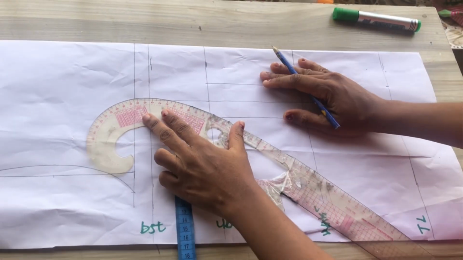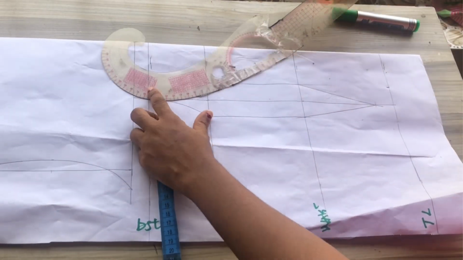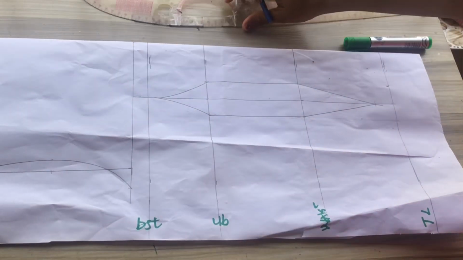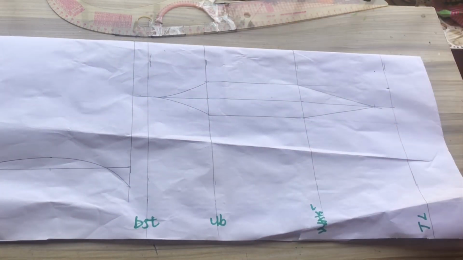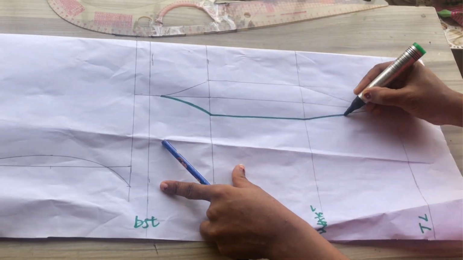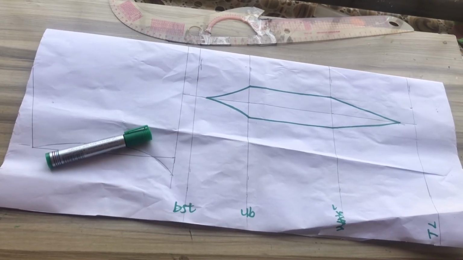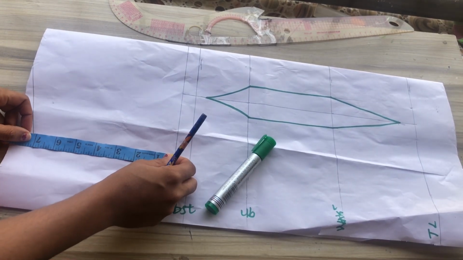So now I'll place my curve ruler connecting from the bust down to the underbust, and I'll go ahead to repeat this at the other side of my pattern paper also. After I'm done connecting at this point, I'm just going to go ahead to use my marker and I'm going to mark this all out. So after I'm done marking out, at the armhole part, I'll be dividing it into 2. This is to go ahead to create the princess dart effect.